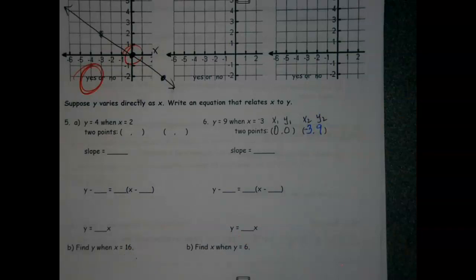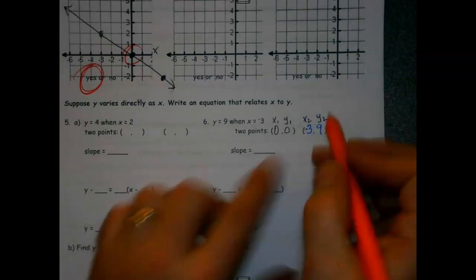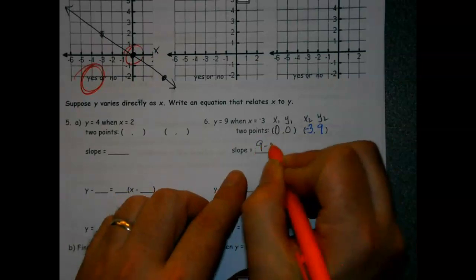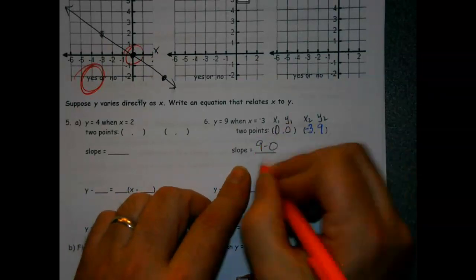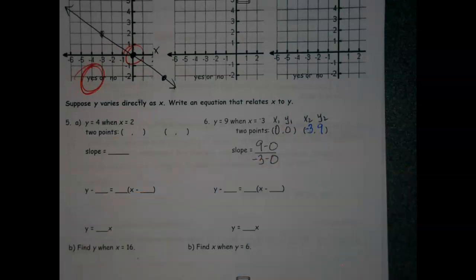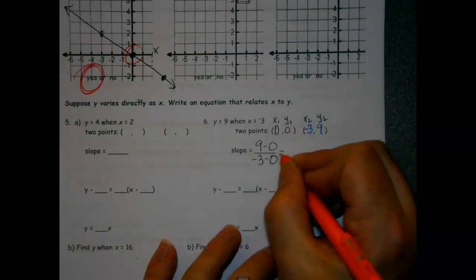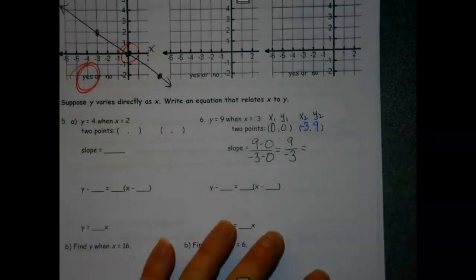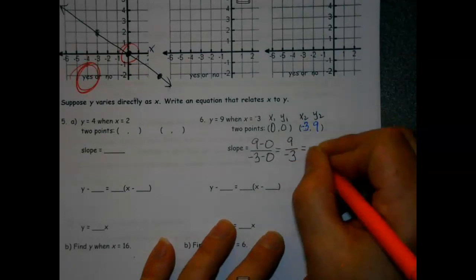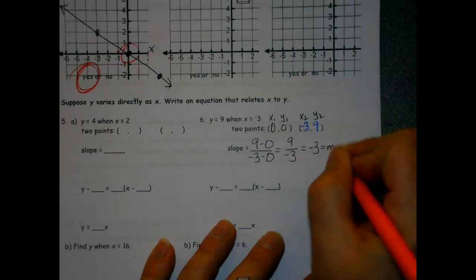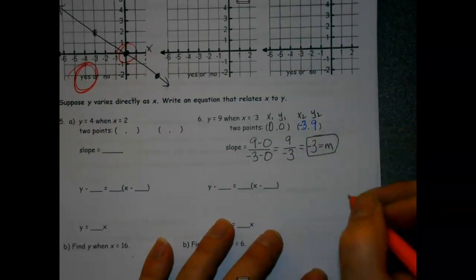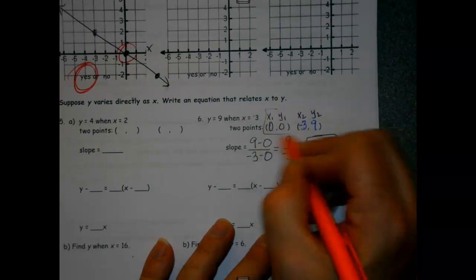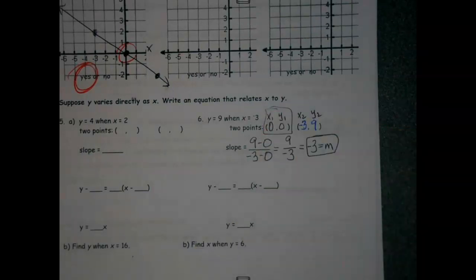And I do my slope. Again, subtracting the y's on top, subtracting the x's on the bottom. You may even be finding a pattern with this. Nine divided by -3 is -3. And we're also going to use 0, 0 to plug in, because that makes life simple.